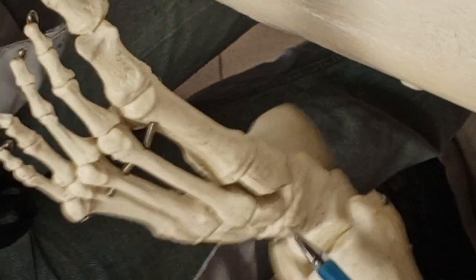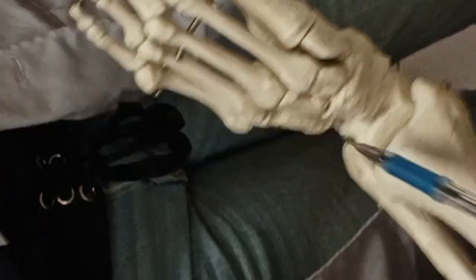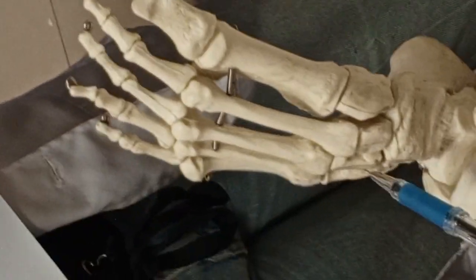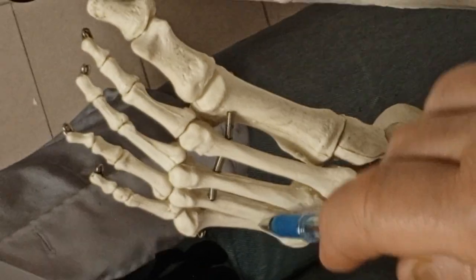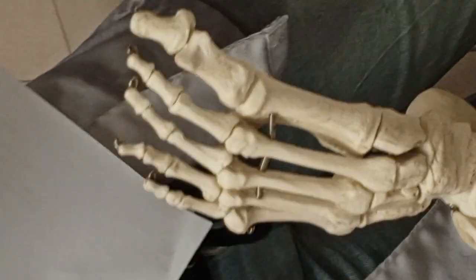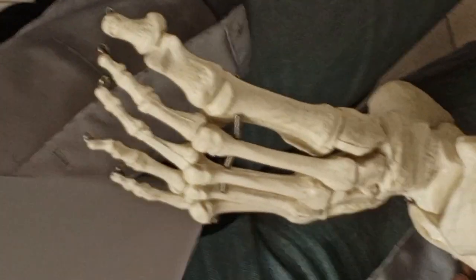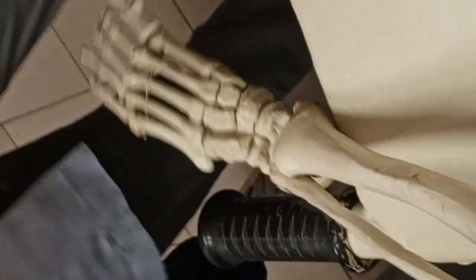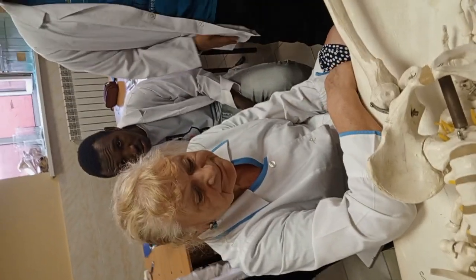Talus connects with the navicular bone. Calcaneus connects with the cuboid bone. Navicular bone, cuboid bone, medial, intermediate, lateral cuneiform bones. Metatarsal bones, analogous to the metacarpal bones, bases and heads, and phalanges of the fingers, proximal, middle, distal, except the thumb on the upper limb and the big toe on the lower limb, which have only two phalanges.